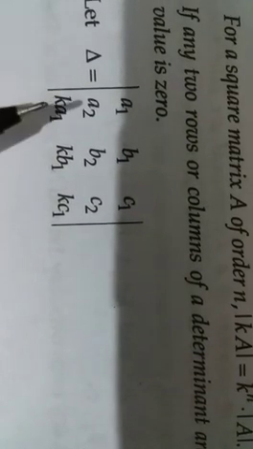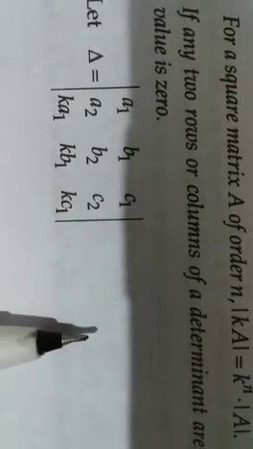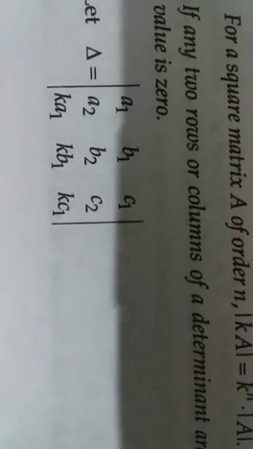Just see the example. We have given the determinant del is equal to a1, b1, c1, a2, b2, c2, ka1, kb1 and kc1. So here what we can do, we can take k common. So here it will be a1, a2, a1, b1, b2, b1 and c1, c2, c1. Okay, so here what we have seen is that if any two rows or columns of a determinant are proportional, then its value is 0.